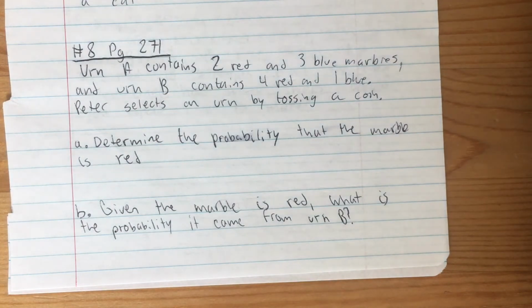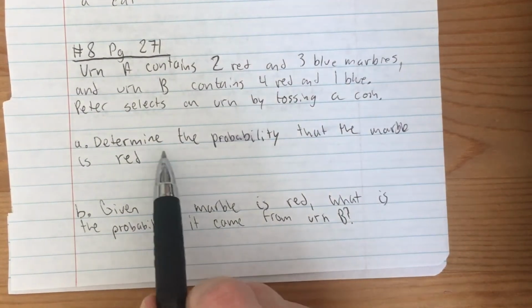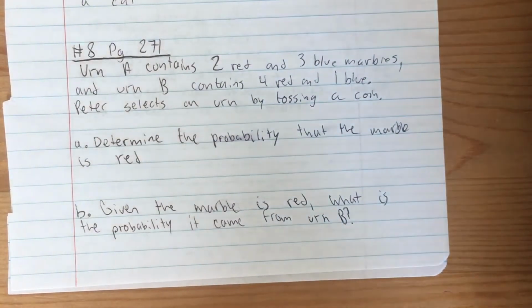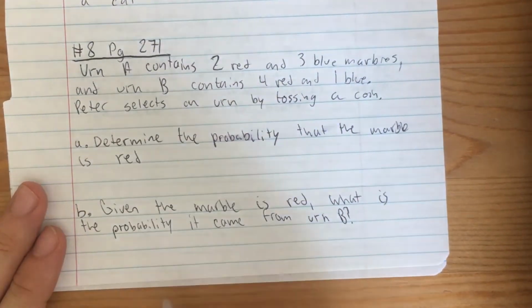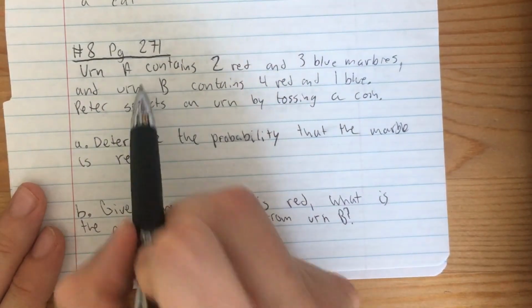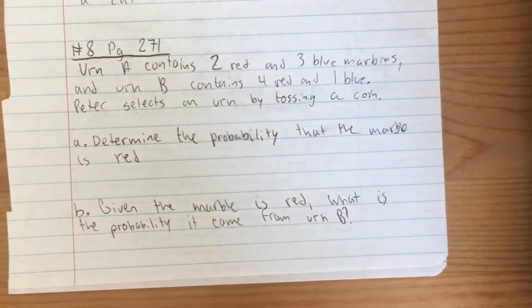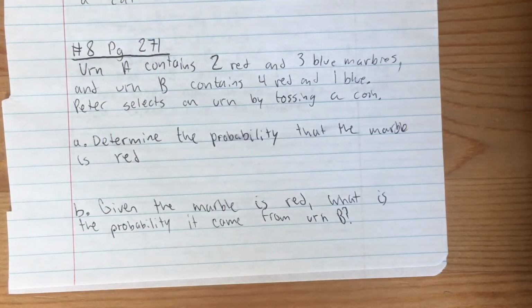For that problem, we can set up a diagram, or we can think about the probabilities here. For our chances of picking a red marble, we could pick a marble from urn A, or we could pick a marble from urn B. Since there are red ones in both, we have to calculate that probability here.